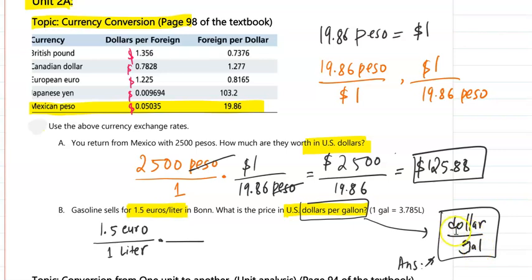So I put 1 gallon in the bottom and 3.785 liter in the top. Remember the L is for liter. By doing so, the liter cancels, and there is a gallon in the bottom, which is what I want in the answer, correct?